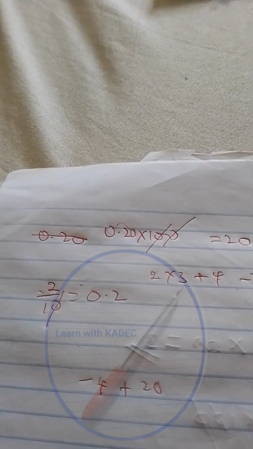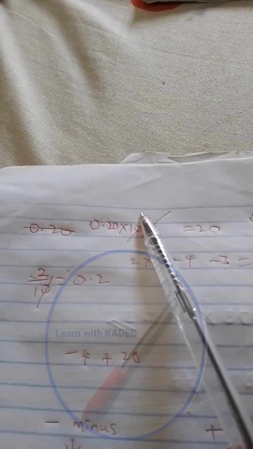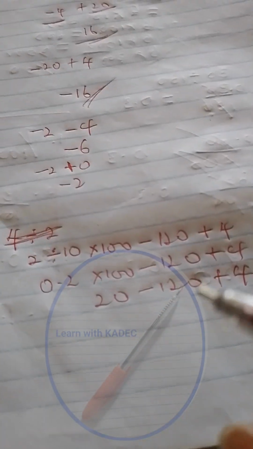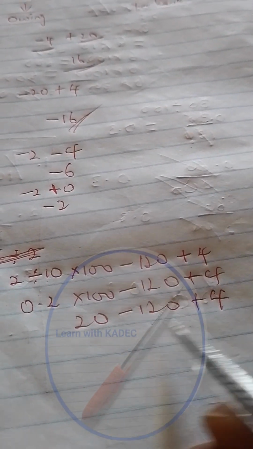So what I just did up here is just to refresh your mind on the division and the multiplication, how we do it. Now, leading that to what we are doing here, minus and plus. From the rule of BODMAS, the next thing you have is addition, which is this. Minus 120 plus 4 is what?